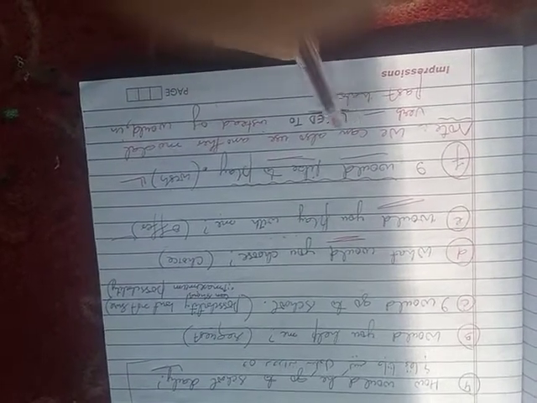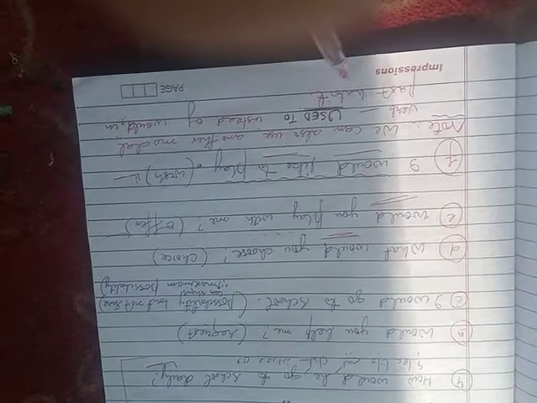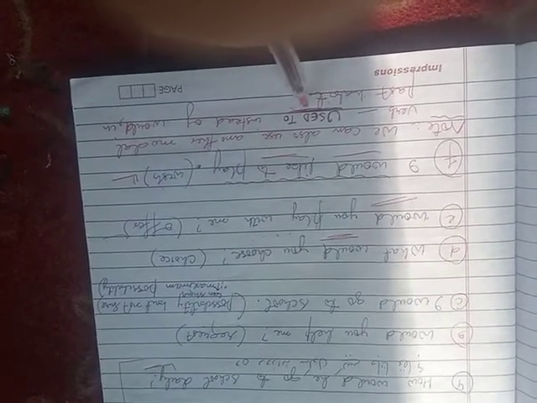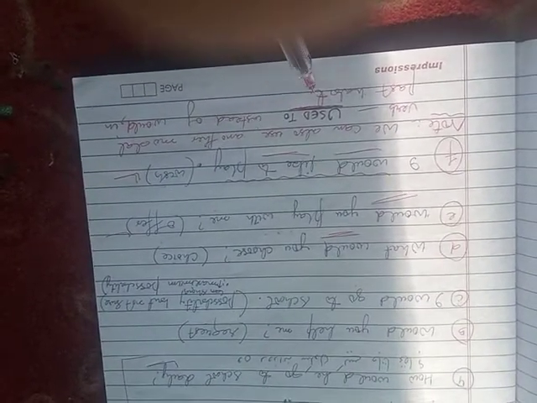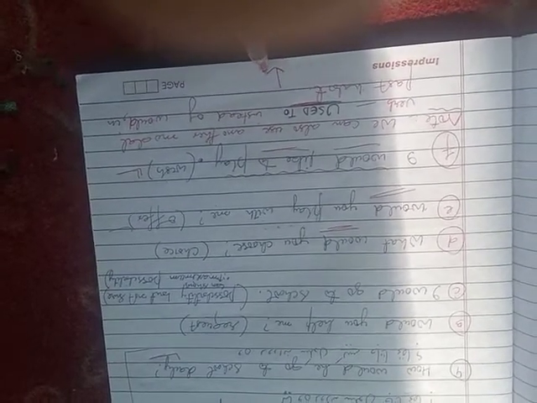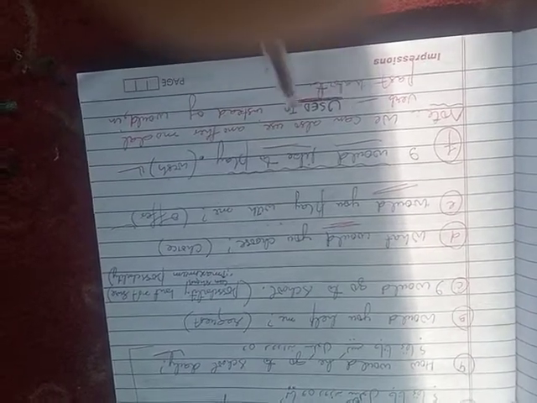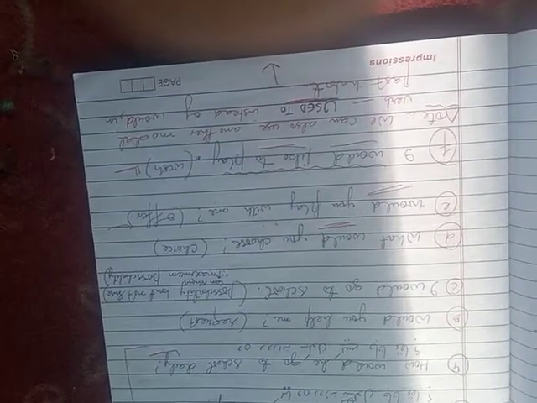My dear students, we can also use another modal verb, used to, instead of would in past habits. In case of past habits, used to and modal verb would, these are one and the same thing, so we can use them.